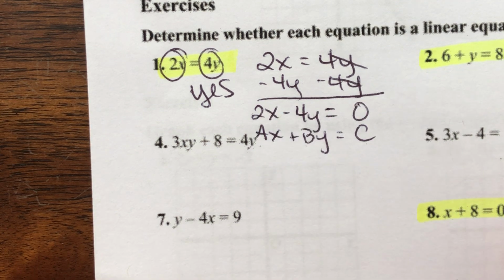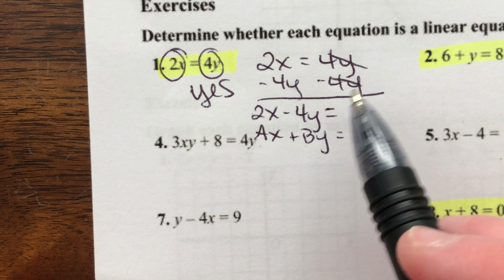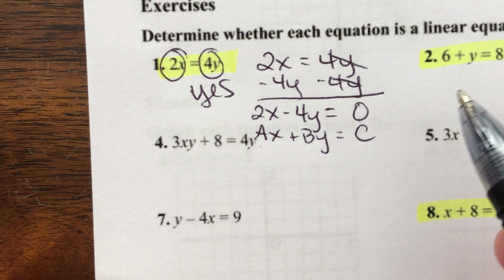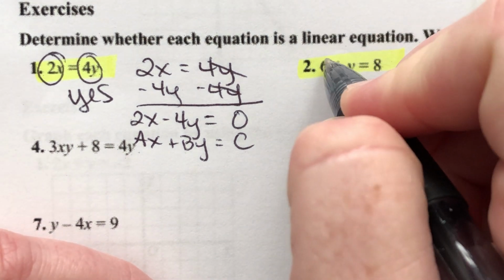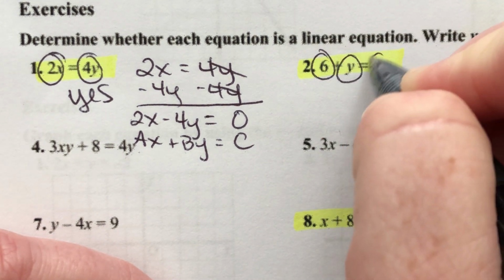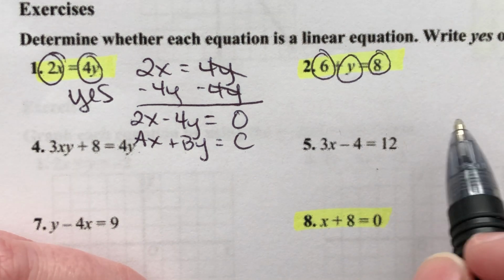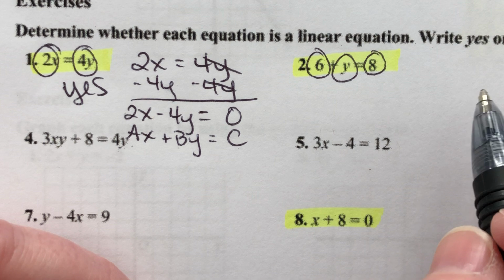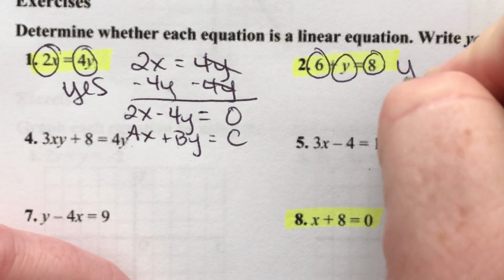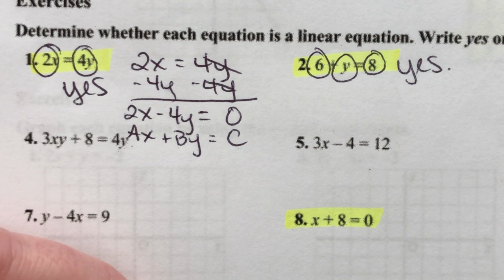So you want to get your x's and your y's on one side of the equal sign and any other plain number with no variables on the other side. Okay, next we have 2. So we've got this term, we've got this term, and we've got this term. Do any of those have exponents? No, they do not. Do any of them have more than one variable? No, they do not. So yes, this would be a linear equation.